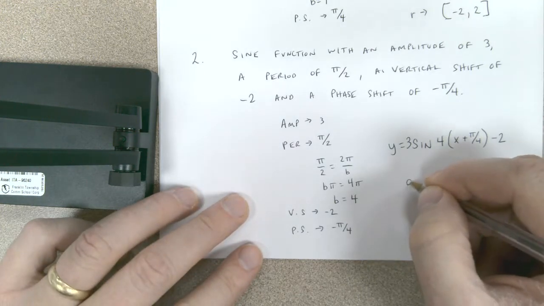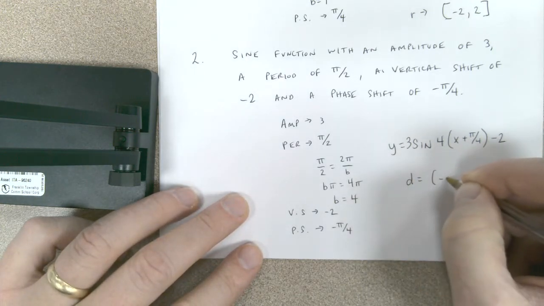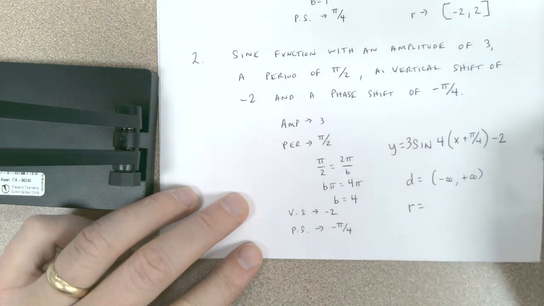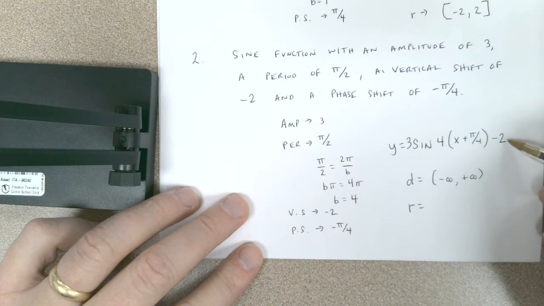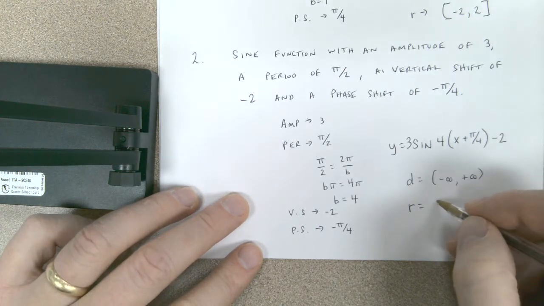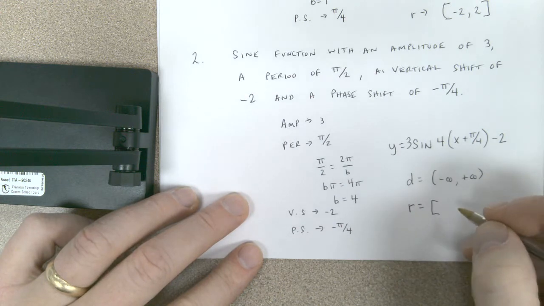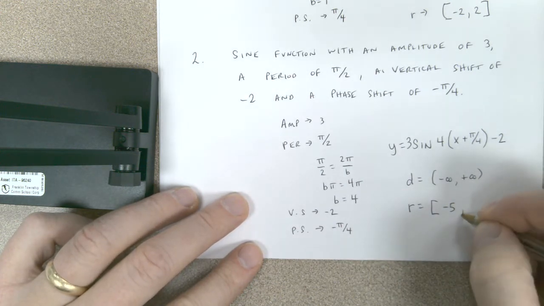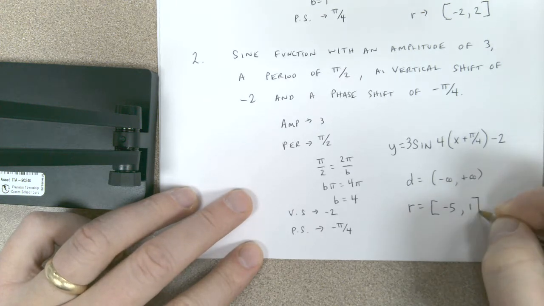And again, if I'm identifying the domain, again, it's from negative infinity to positive infinity. And the range on this one, because I'm going down to negative 2, I'm actually going to go all the way down to negative 5. And then I'm also going to go all the way up to positive 1.